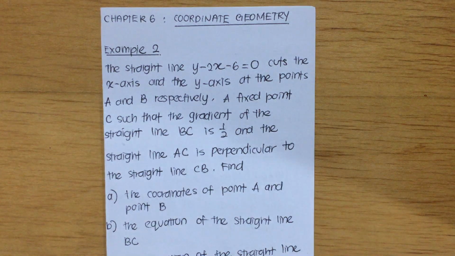Hello everyone and welcome to another Maths tutorial video. Now I am discussing Form 4 Additional Mathematics Chapter 6 Coordinate Geometry Long Question Example 2.